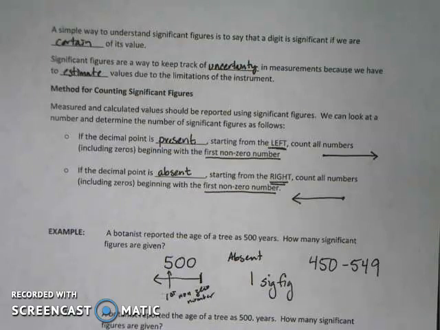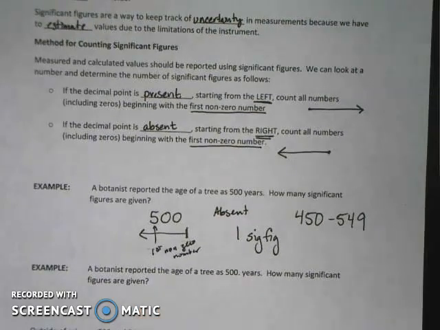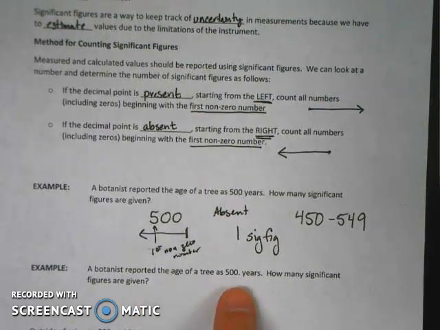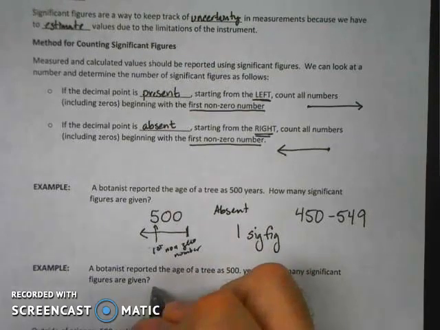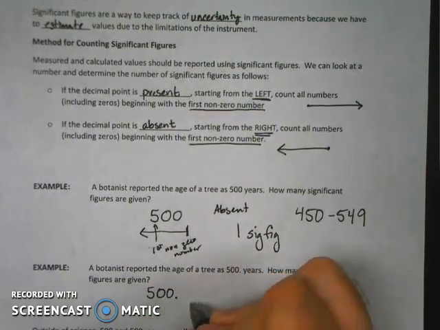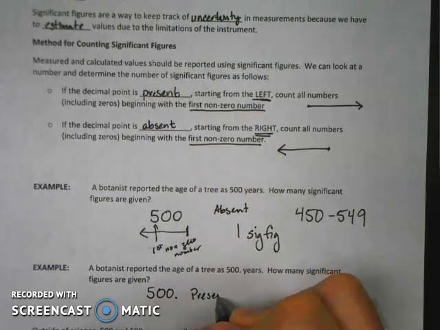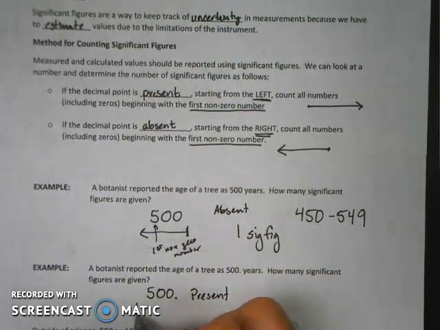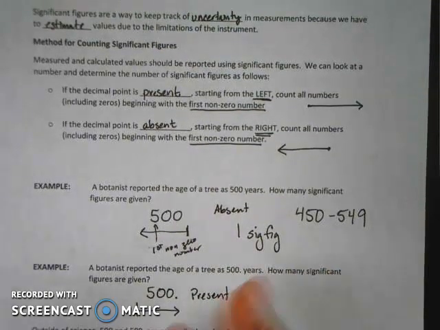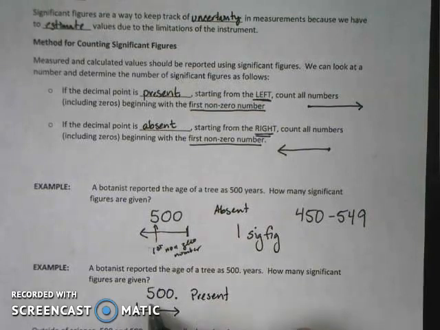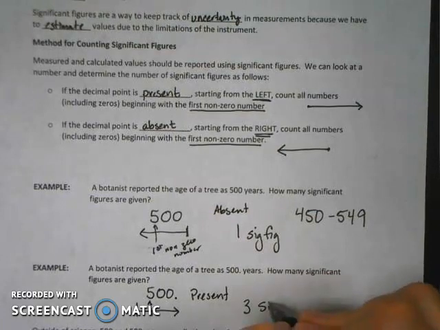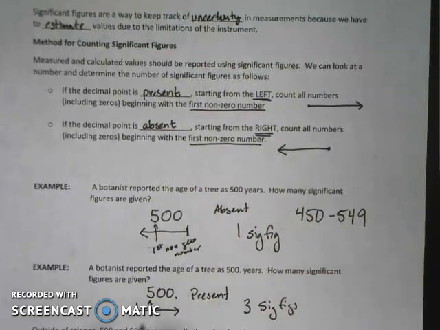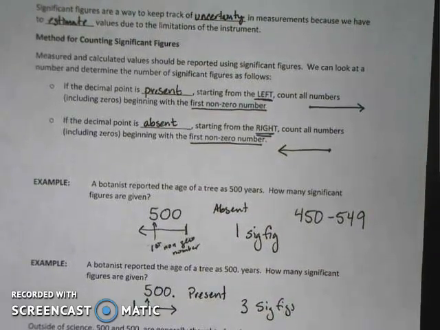If we have this botanist again, and she reports the age of the tree as 500 point years, now with 500 the decimal point is present. So we start from this side of the number and count this way. The first non-zero number is right there, and everything after it. So we have 3 sig figs. These zeros count because of the decimal.